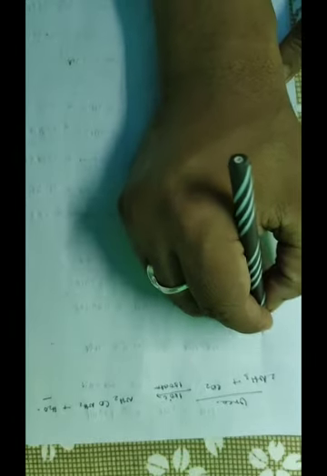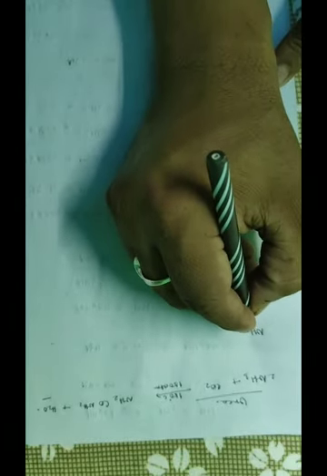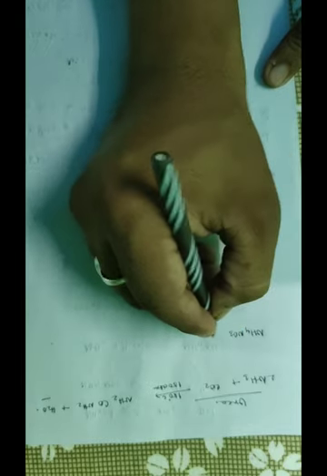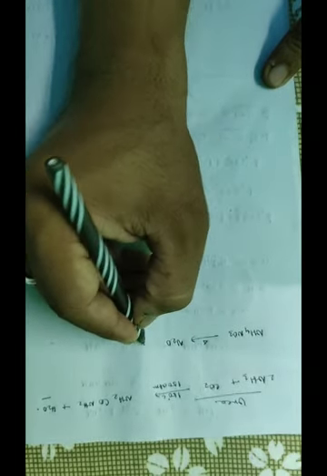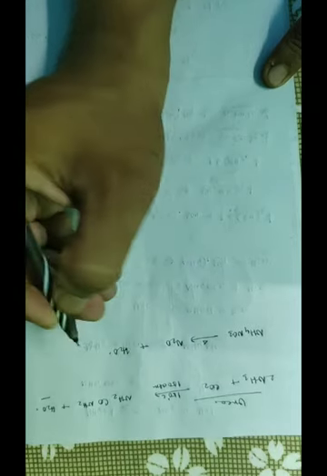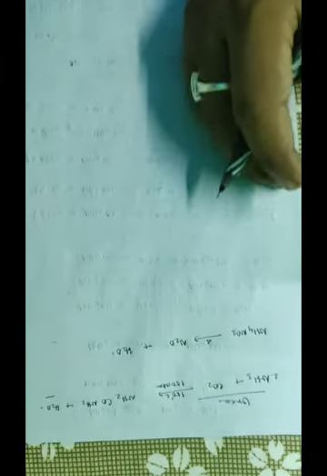Explosives like ammonium nitrate. Ammonium nitrate decomposes explosively, leaving no residue behind. That is ammonium nitrate. On being heated, it gives N2O plus H2O. Other ammonium salts such as ammonium carbonate are used in dry cells and in the preparation of nitrogen gas.